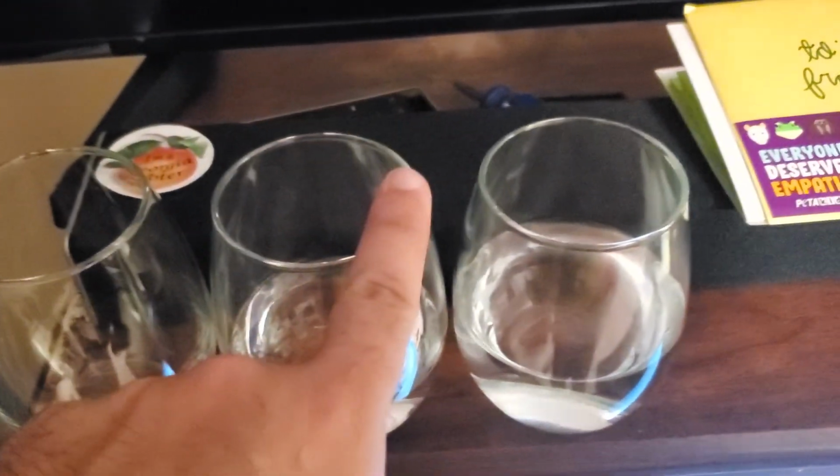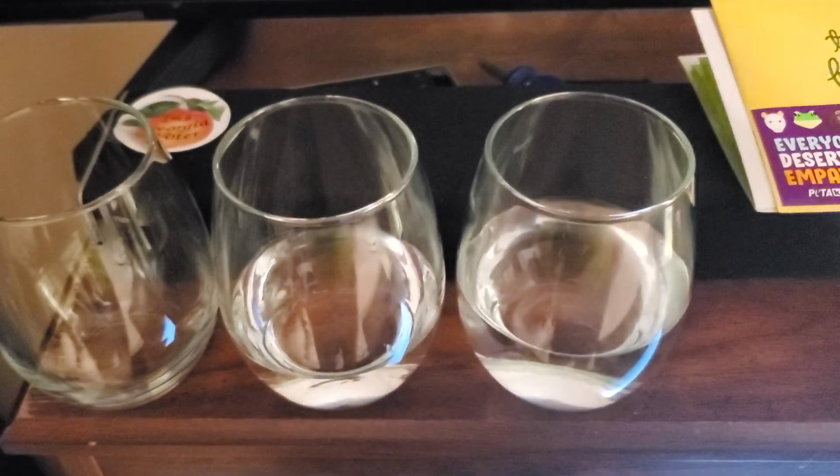But make sure you know what a control is. Control receives no treatment, right? So if we look at my water example, control, no treatment, a little bit of treatment, a lot of treatment, okay? Those are the ins and outs of design and investigation.